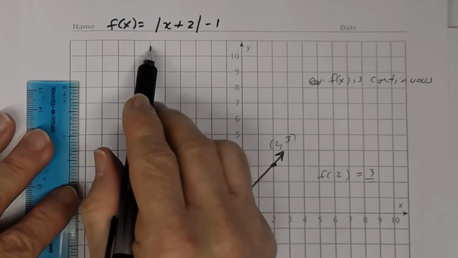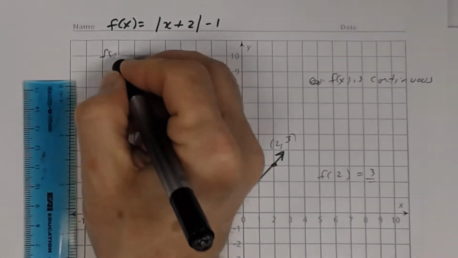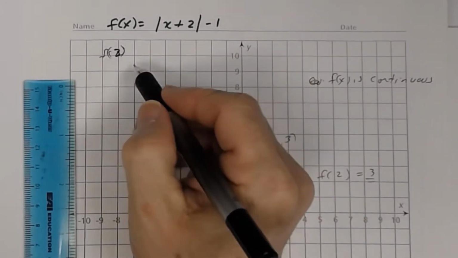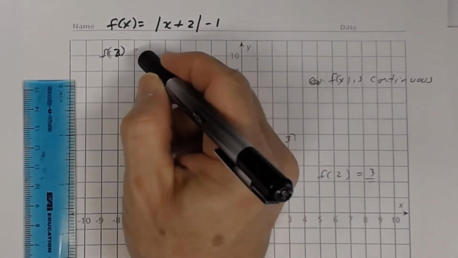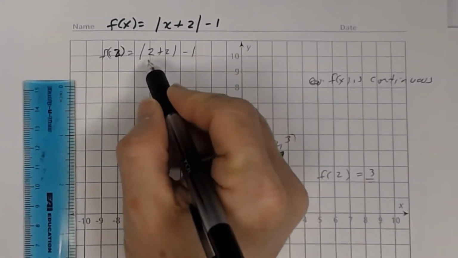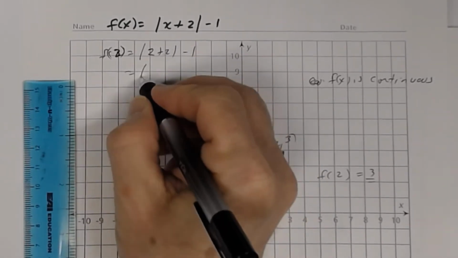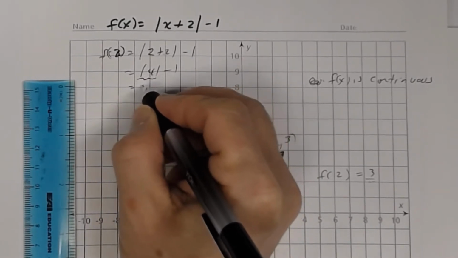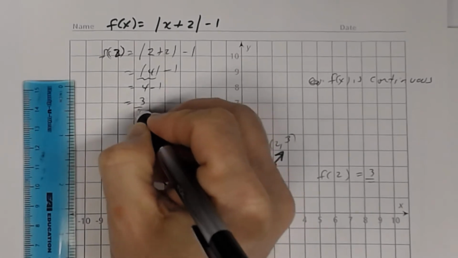I could also do that from the equation. If I want to find f of 2, I'd just substitute into the function. So f of 2 would be the absolute value of 2 plus 2, minus 1. 2 plus 2 is 4, so I get the absolute value of 4 minus 1. The absolute value of 4 is 4, and 4 minus 1 is 3.